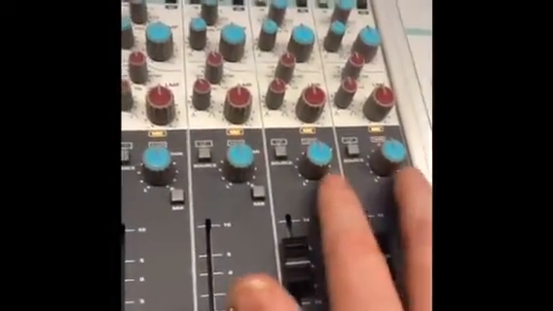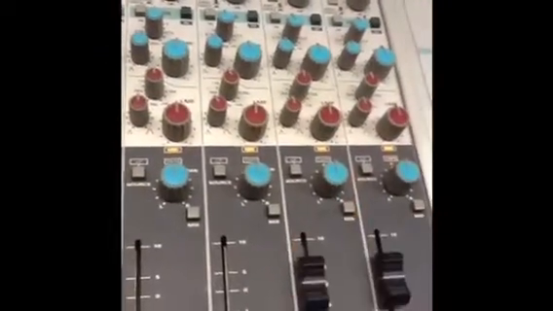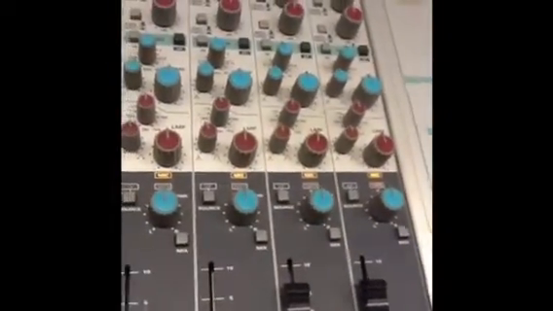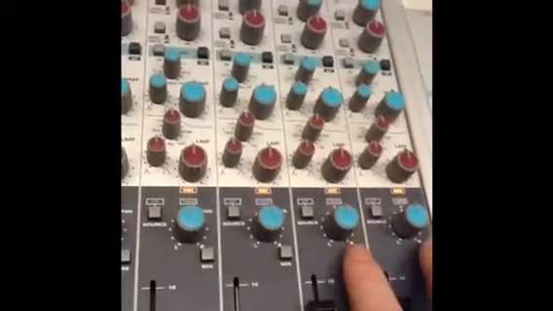I don't put it in the mix. If I put it in the mix, it's going to route it down through the mix bus, back out, and you'll get a feedback loop. So I don't need to put it in the mix, I only need to bring those faders up.